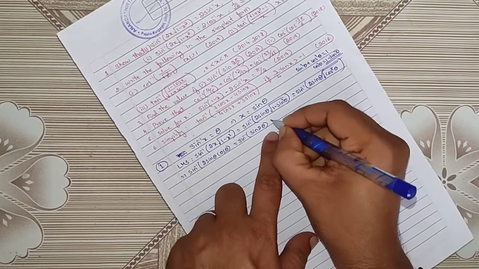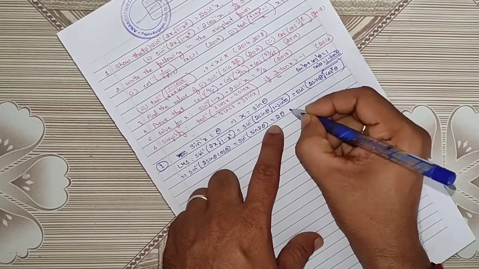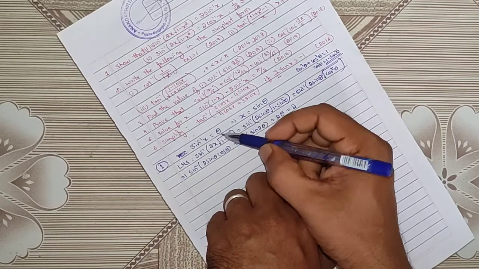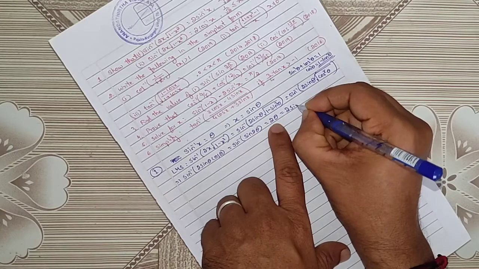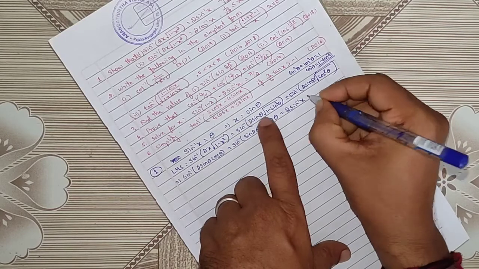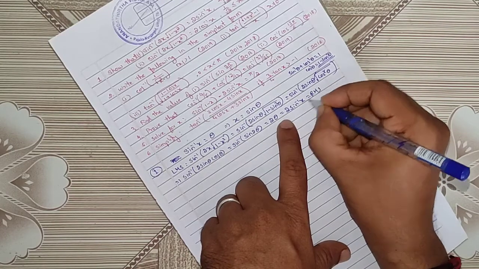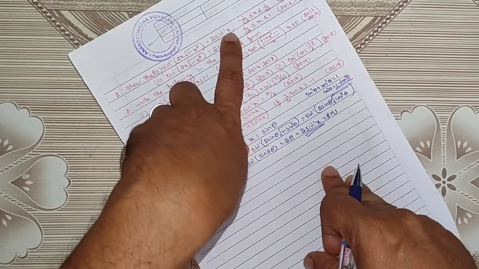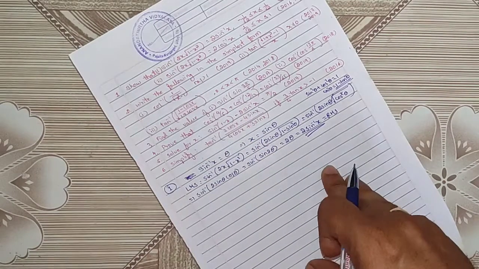So sine inverse of sine 2 theta equals 2 theta. Now theta is what we have considered: sine inverse of x. So that gives 2 sine inverse of x, which equals the RHS value, 2 sine inverse of x. I hope all of you are clear on this.